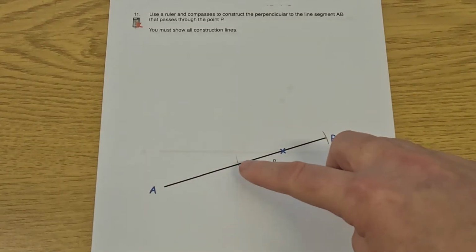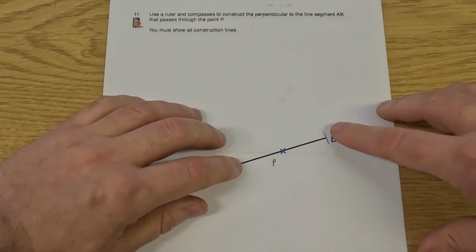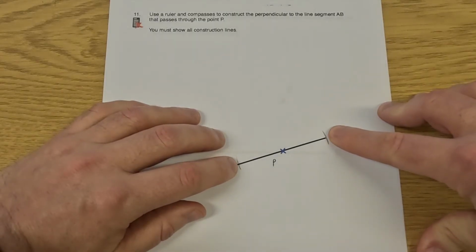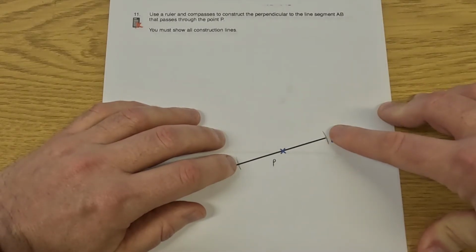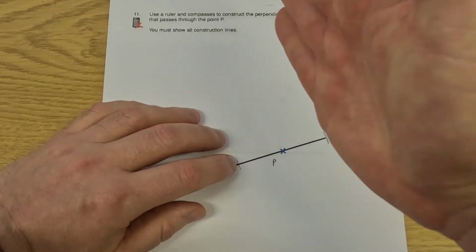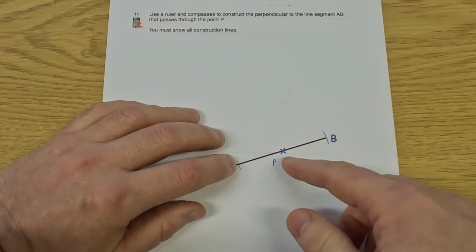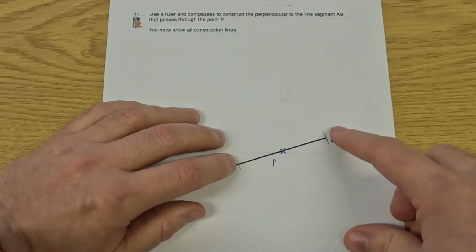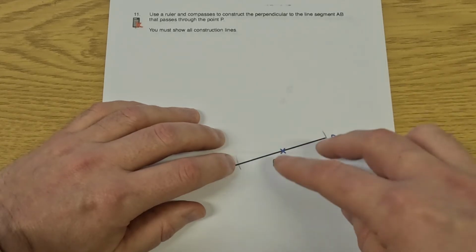So P is in the middle of here and here. So if we focus now just on this part of the line, if we construct the perpendicular bisector of this part of the line, it'll cross this line at 90 degrees and it'll pass through the midpoint of this section here of the line. So let's do that. Let's construct the perpendicular bisector of this part of the line.